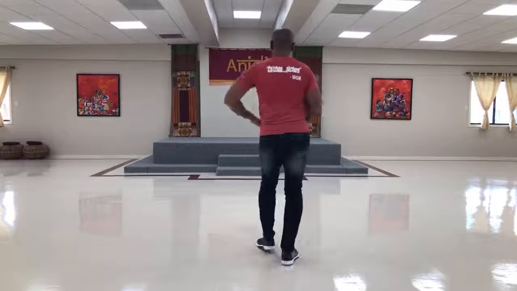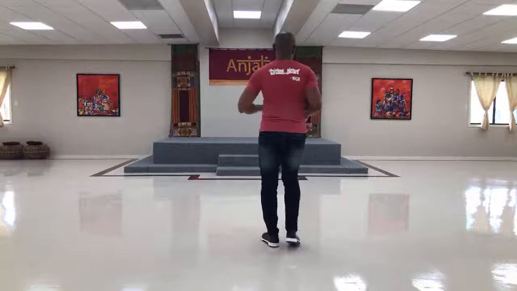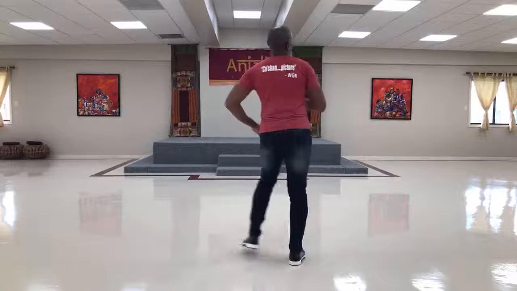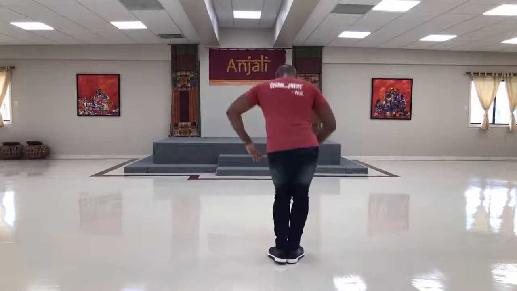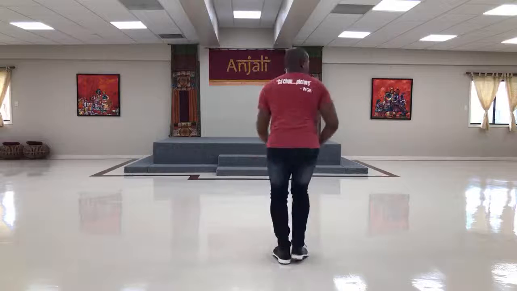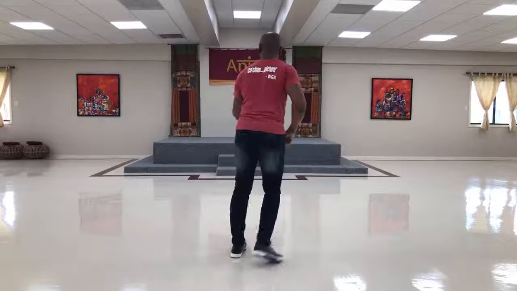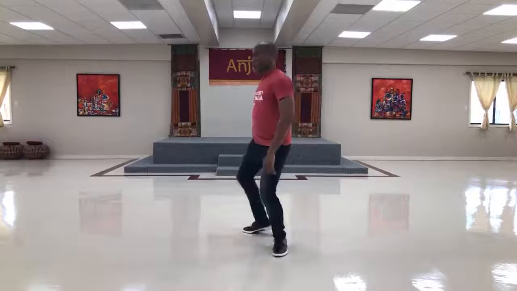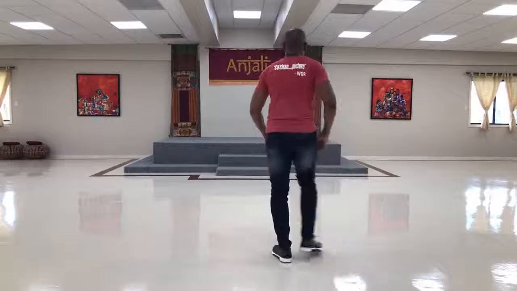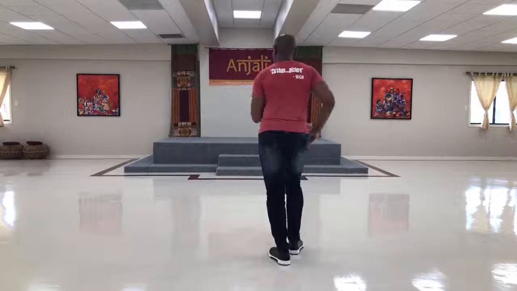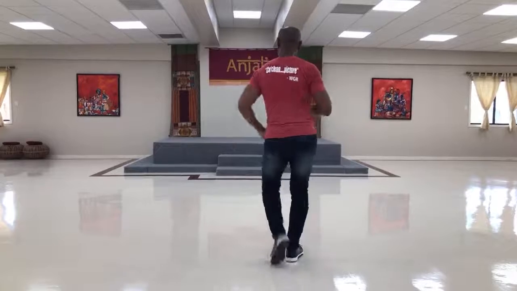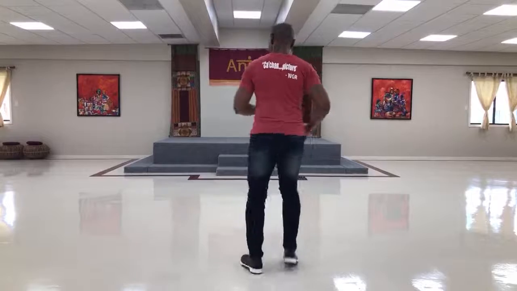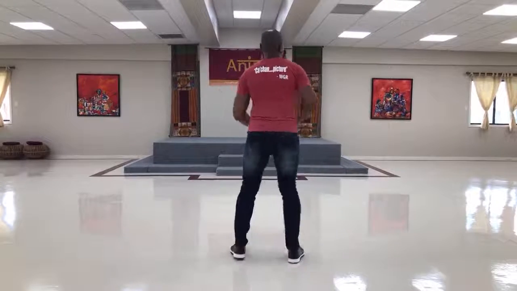Shoulders 8. Side. And. And. Last side, shoulders, and. To the side. And.